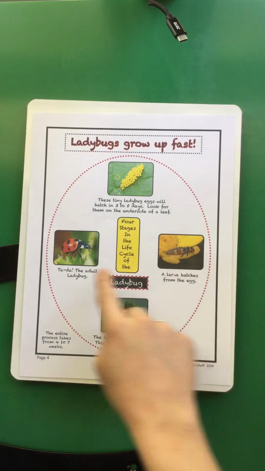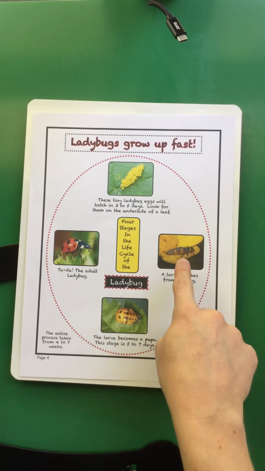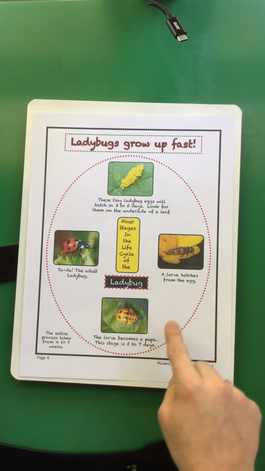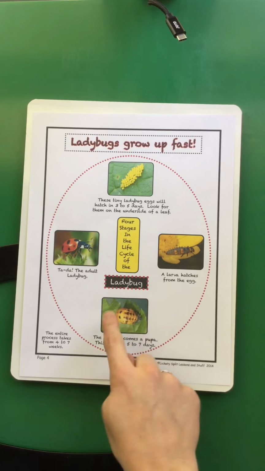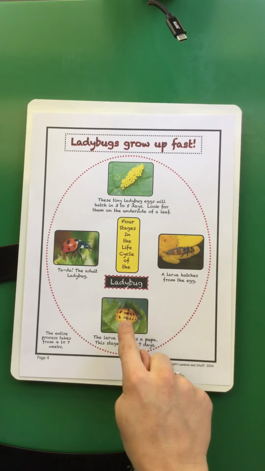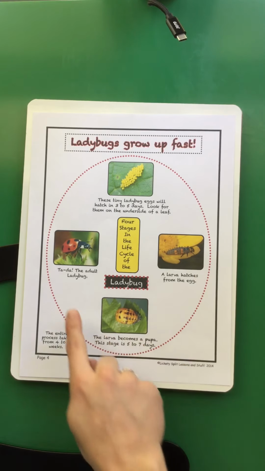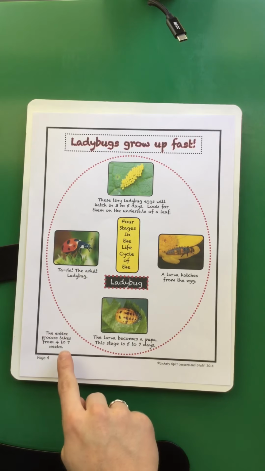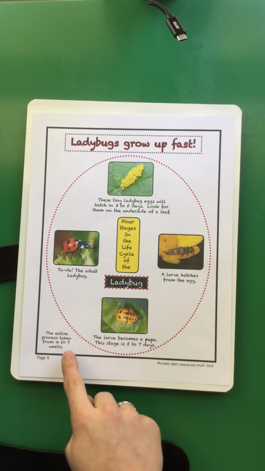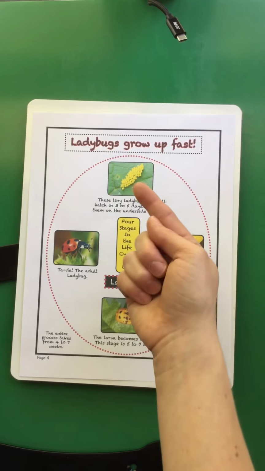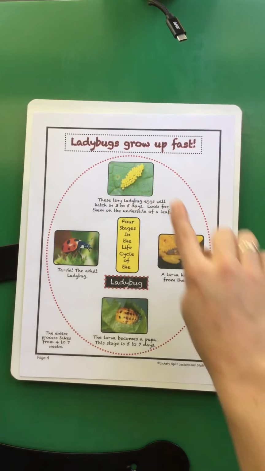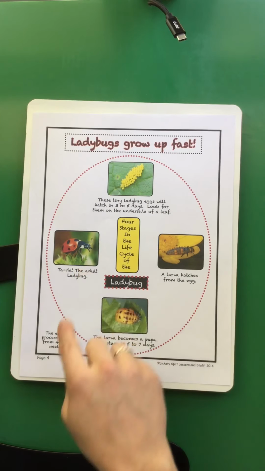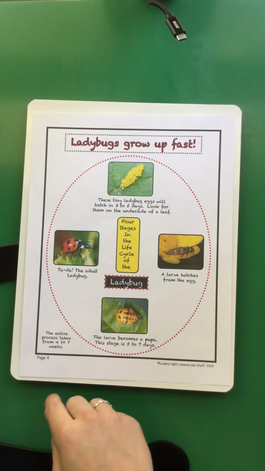Kind of ugly, right? You're used to seeing these pretty ladybugs, and it starts out like this. Gross. And then the larva would become a pupa, and it stays in this stage for 5 to 7 days. And then after a few more weeks, it becomes an adult ladybug. So it says this entire process takes from 4 to 7 weeks. So from the time this egg is laid all the way up until it's a full-grown adult ladybug is 4 to 7 weeks. So that's kind of a long time.